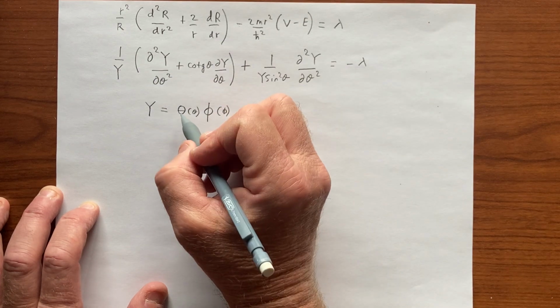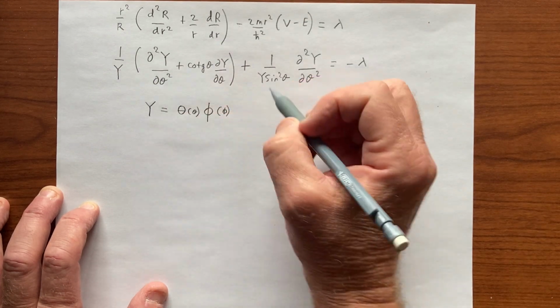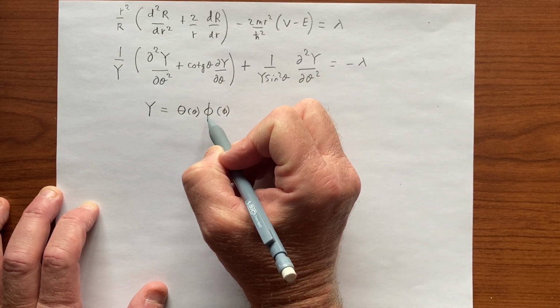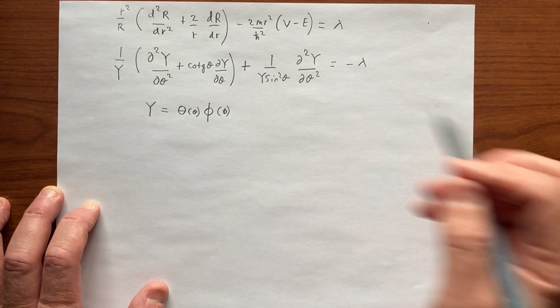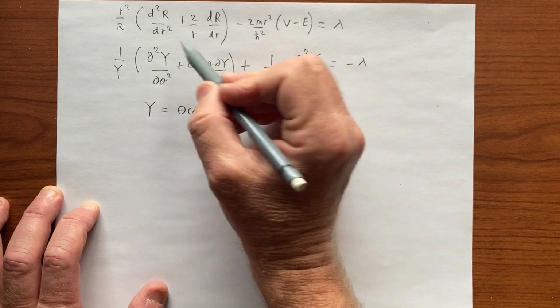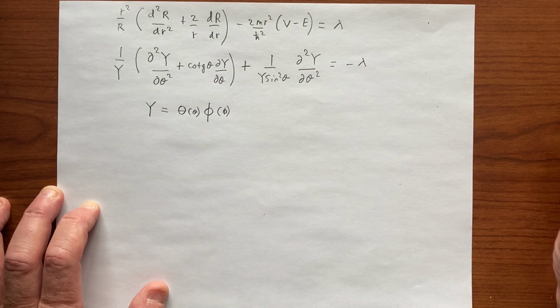And we can do something similar to what we did before, which is to put this function into here and then try to separate out the two parts.